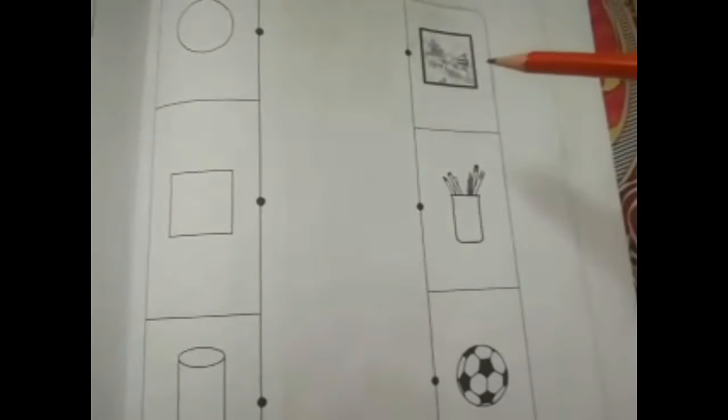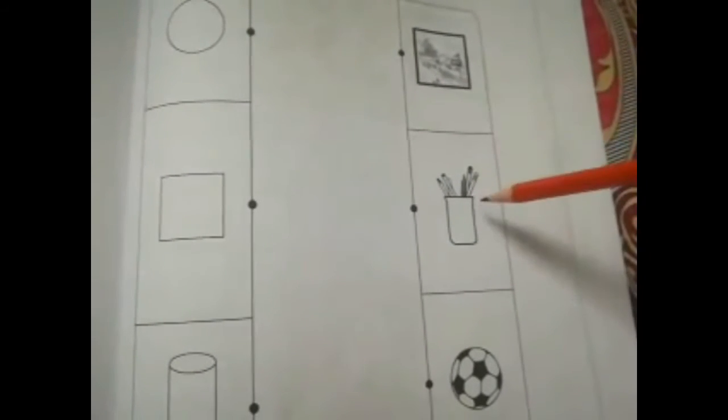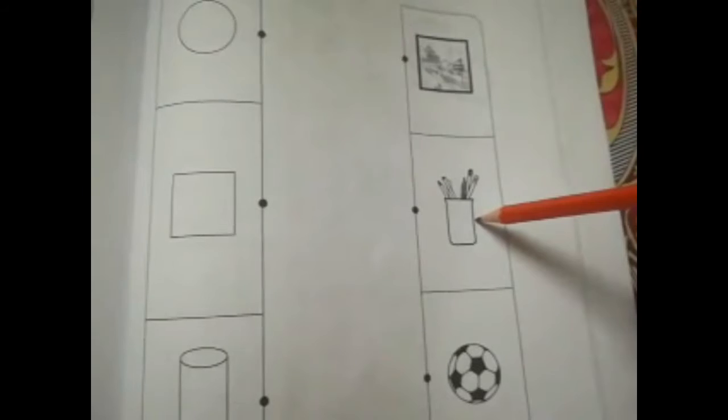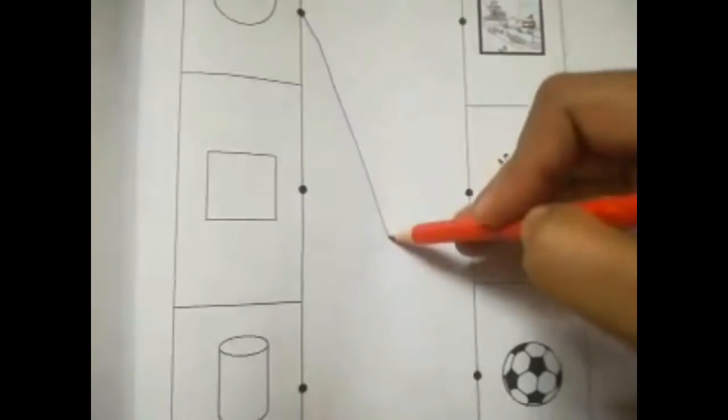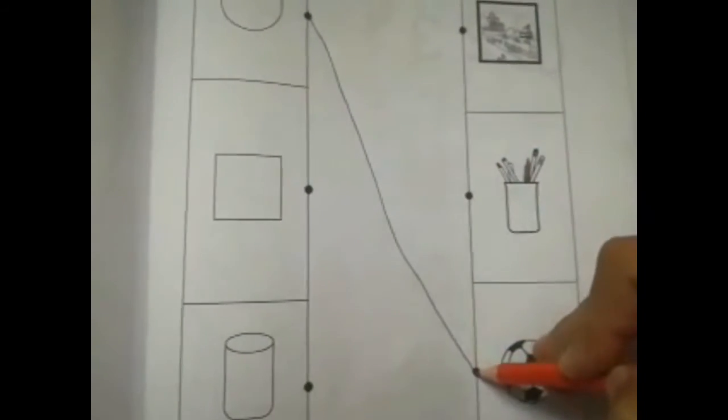Okay, now find out the shape of a circle. Is this a shape of a circle? No. Ball has the shape of a circle. Match the circle shape with the ball. Yes, very nice.